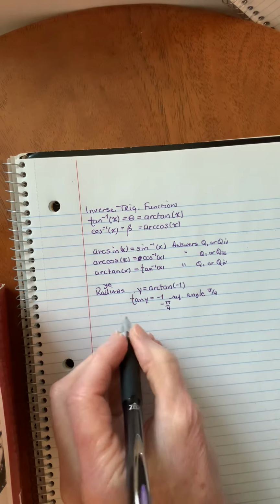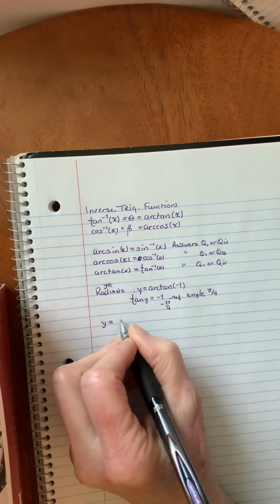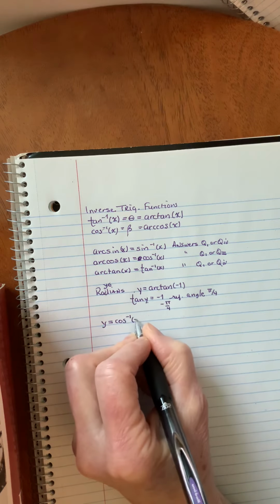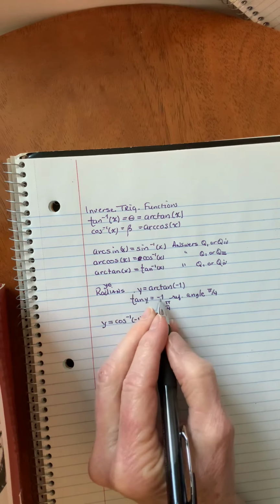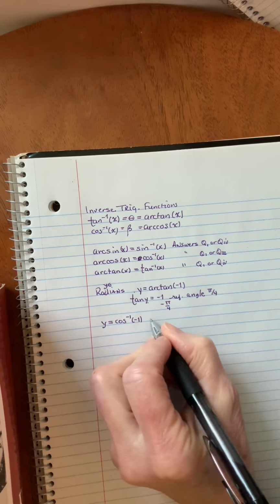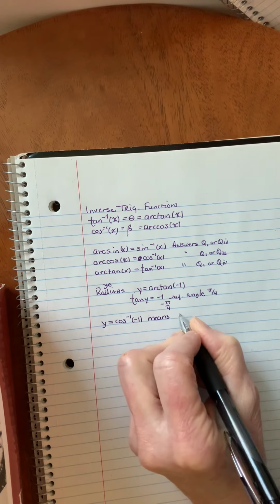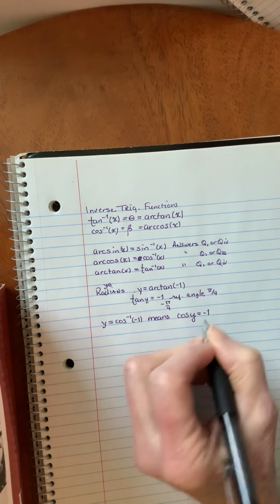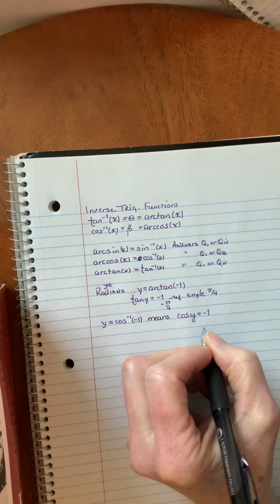Try another one. Let's have y is equal to the cosine inverse of -1. Now again, that one's like this one, except I used inverse, and so that means the same thing as the cosine of y is equal to -1. So where's the cosine of y equal to -1?